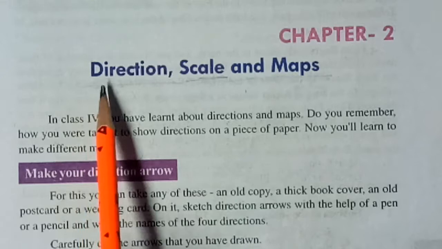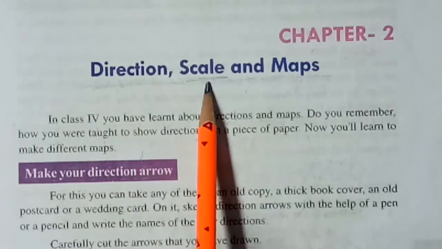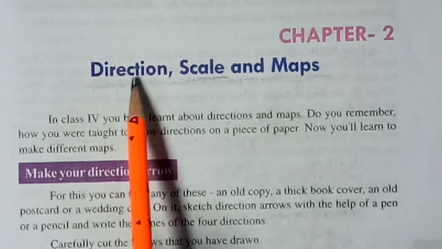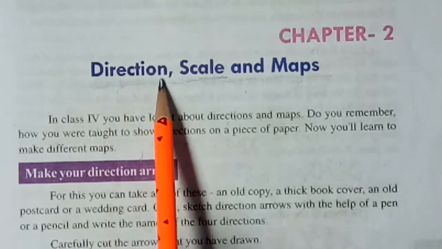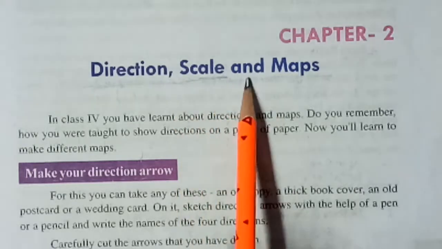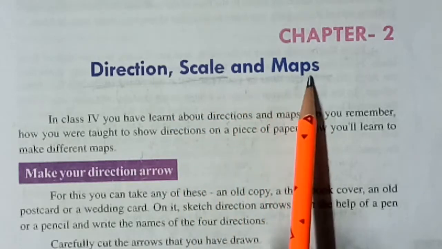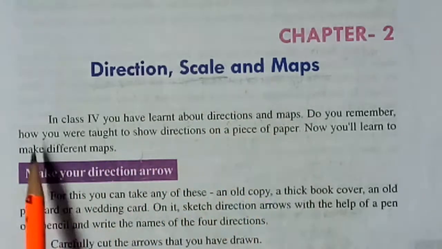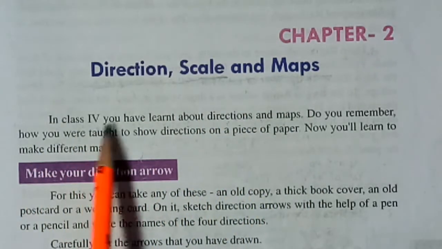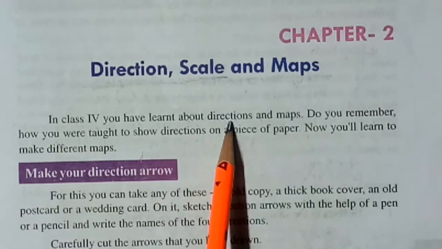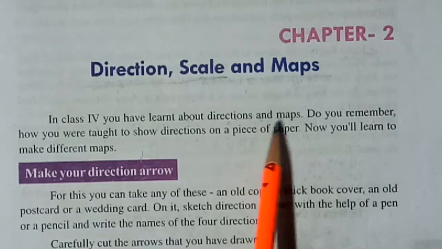Chapter 2, Direction, Scale and Maps. D-I-R-E-C-T-I-O-N, Direction, S-C-A-L-E, Scale, and M-A-P-S, Maps. Direction, Scale and Maps. In class 4th, you have learnt about directions and maps.